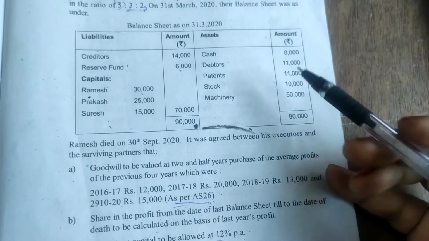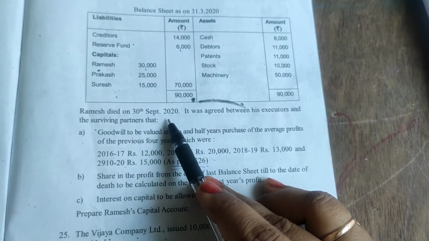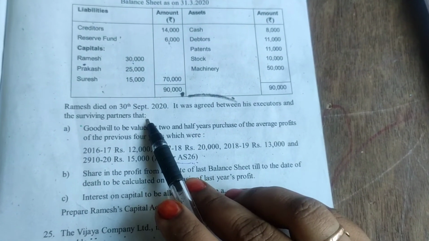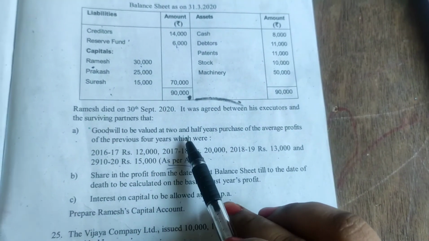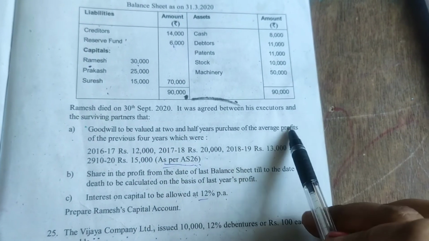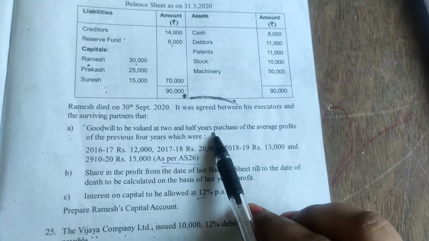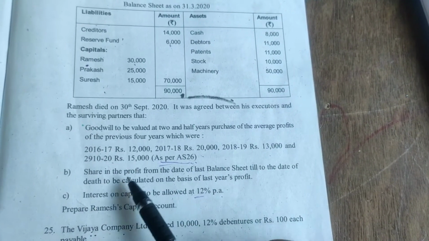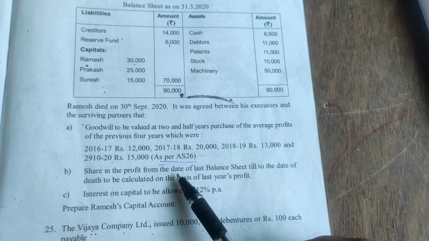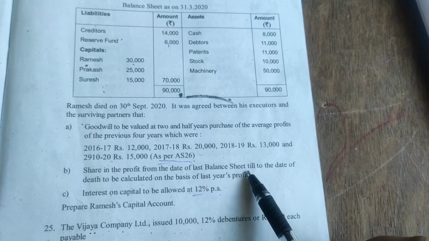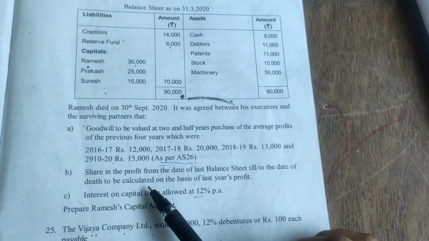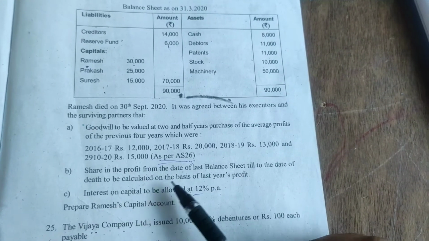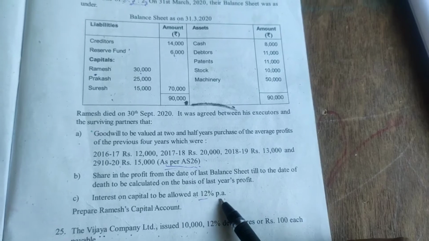Okay. Now Ramesh died on 30th of September 2020. It was agreed between his executors and the surviving partners that goodwill will be valued at 2.5 years of purchase of the average profit of the previous 4 years, which were 12, 20, 13 and 15. Now the share in the profit from the date of the last balance sheet till the date of death is to be calculated on the basis of last year's profit. Interest on capital is to be allowed at 12% per annum.